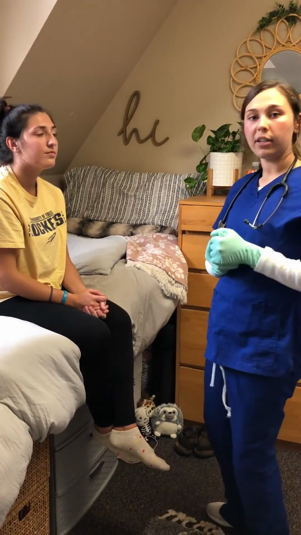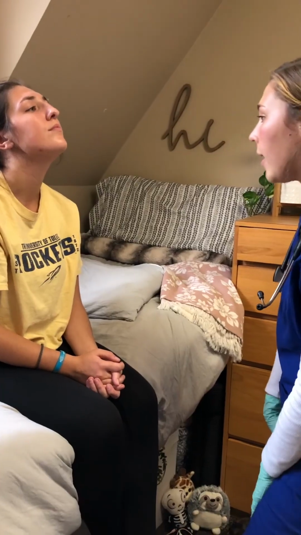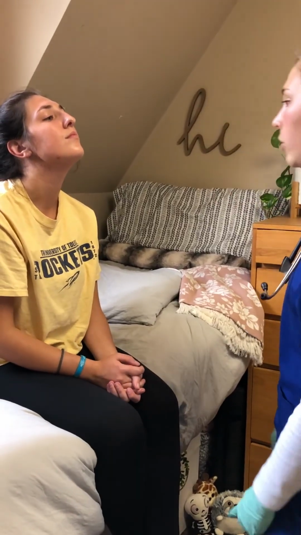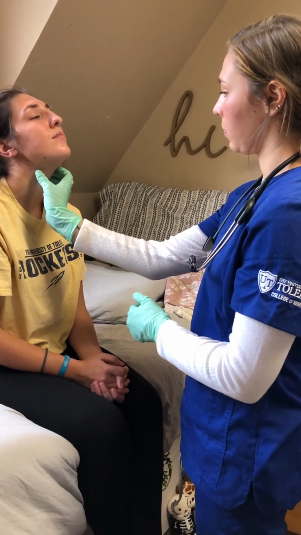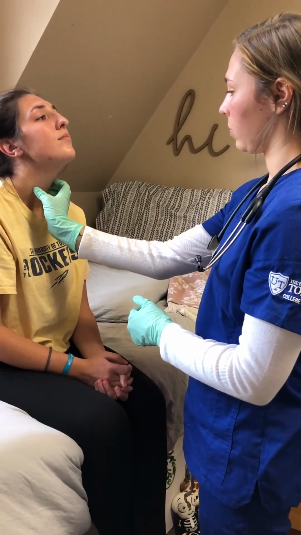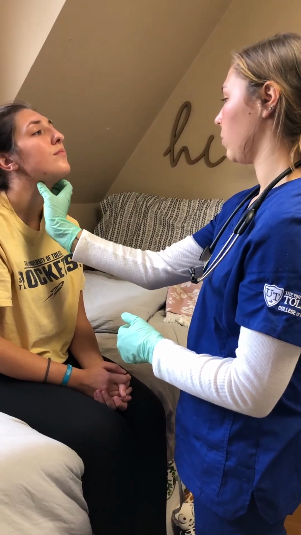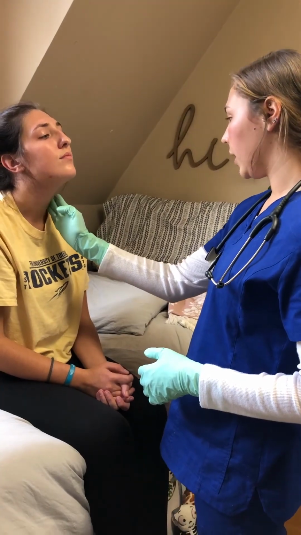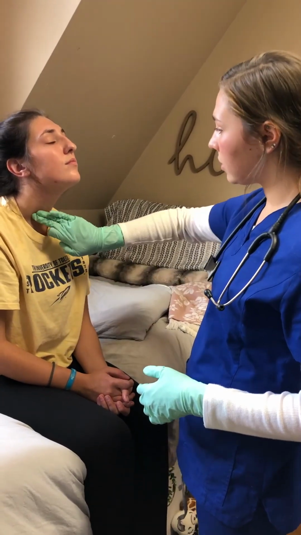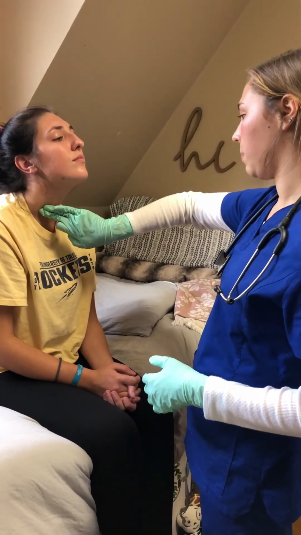So next I'm going to inspect her neck. If you could just look up for me. Just by looking at her neck, her trachea is midline. I don't see any masses. Is it okay if I palpate your neck? Yes. Okay. So her trachea is midline. I'm not feeling any masses, and there's no lesions on her neck either.